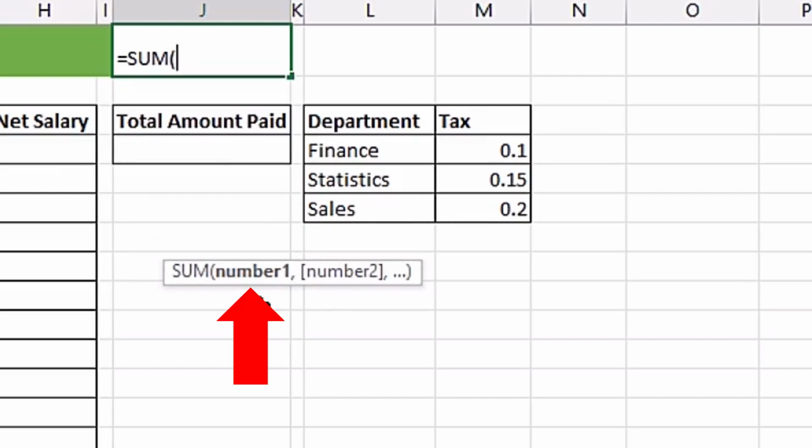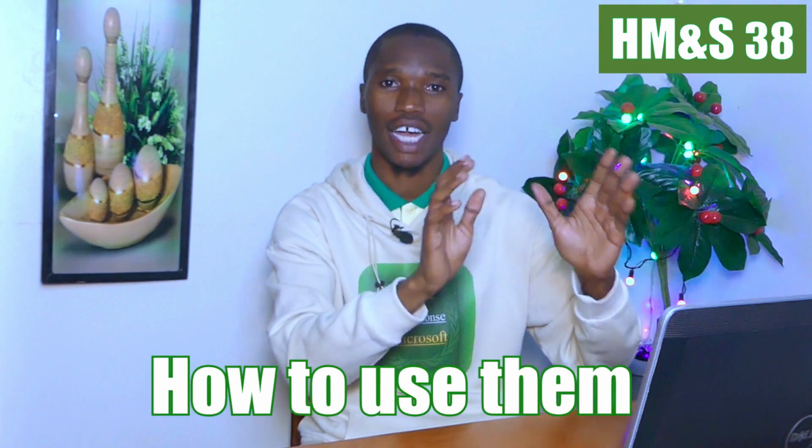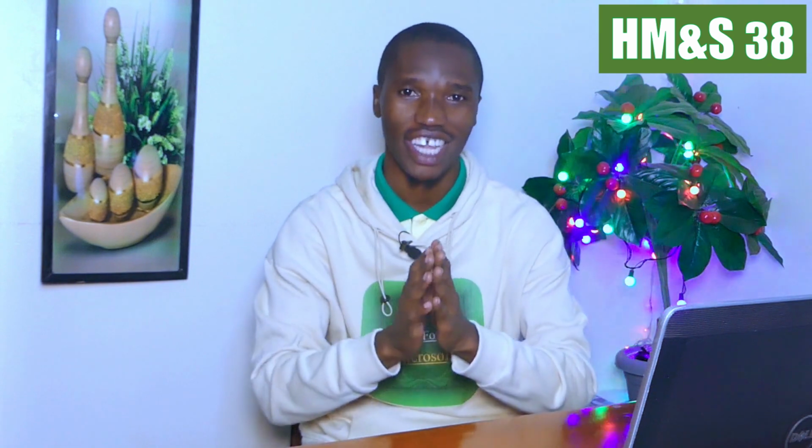Do you know why this one is bolded and this one is actually not bolded? Do you know why this one is not having a square bracket but this one is actually having that square bracket? And many more that we are actually going to see in this video. Now, if you get to understand all those ones, why they are there and how to use them, there's no way you're going to fail to use any function in Excel. Let's switch on to it and we get to know more about formula elements in Excel.